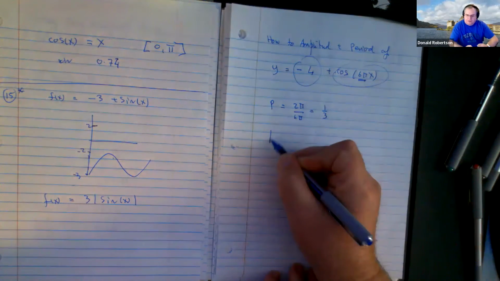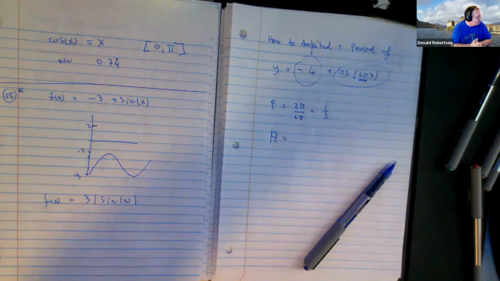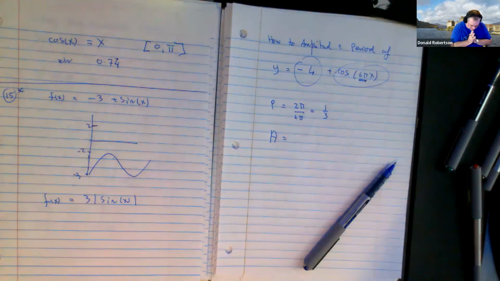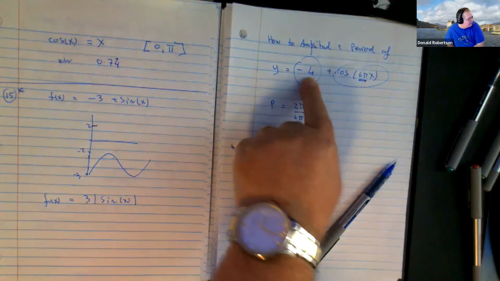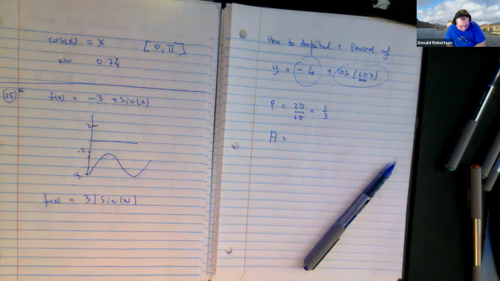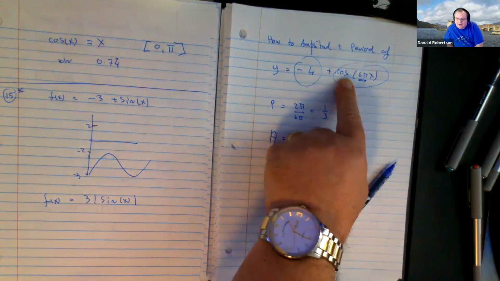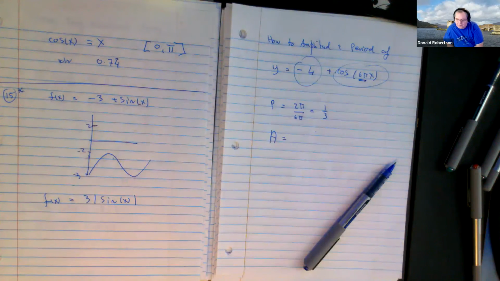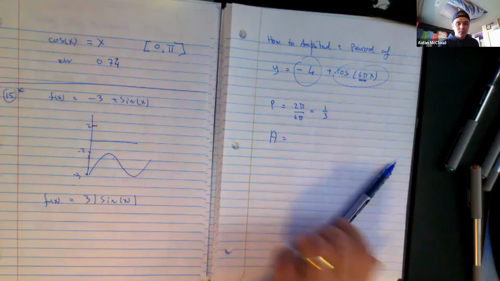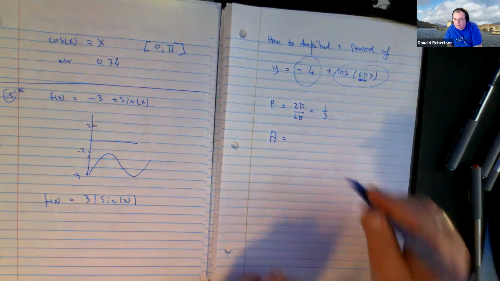The amplitude in this case is how far up and how far down does it go? And people think that that has an effect. Right? What do you think the amplitude of this function is? 1. So what about the -4?